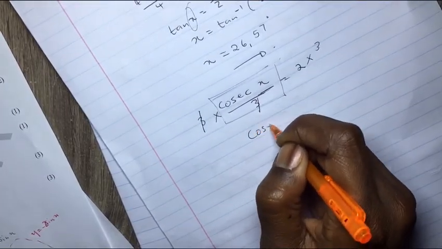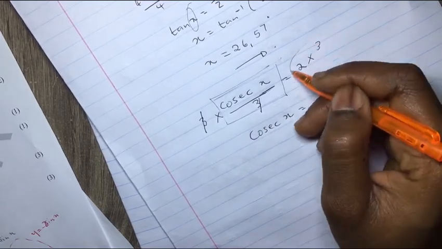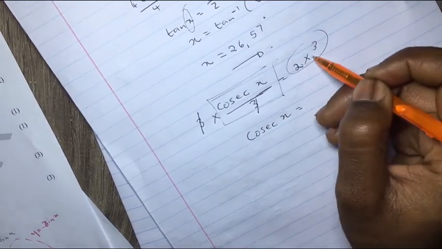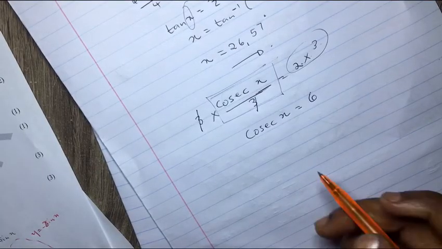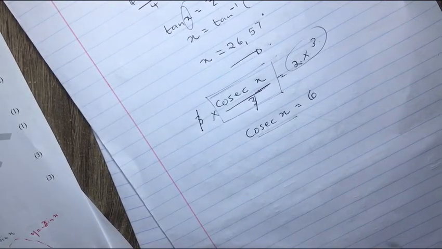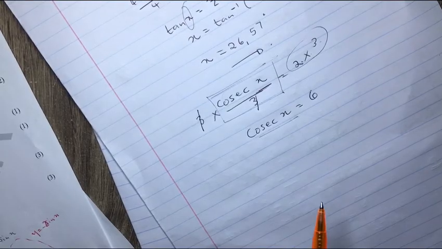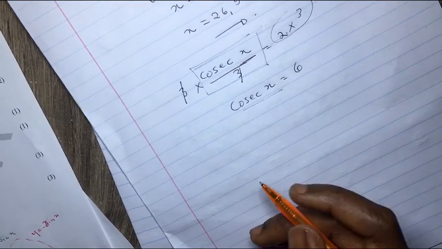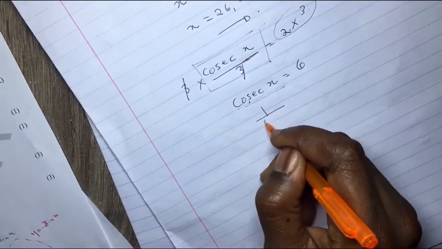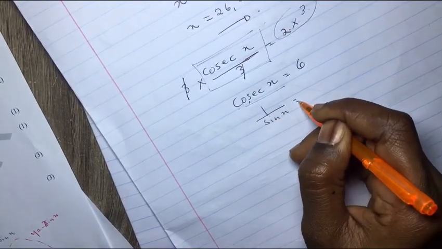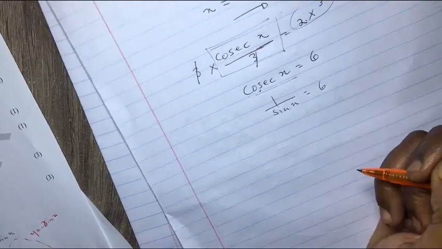You're left with cosec x equals 2 times 3, which is 6. Are we all clear? Now here I need to do the inverse. The inverse here will be the reciprocal. Cosec will be 1 over sine. So 1 over sine x equals 6.